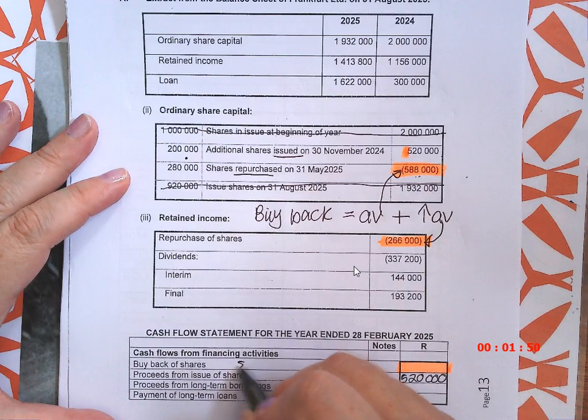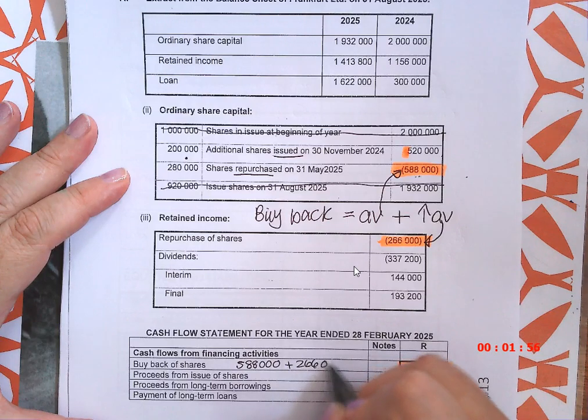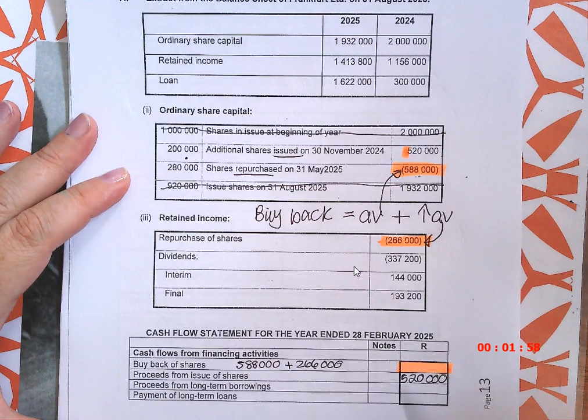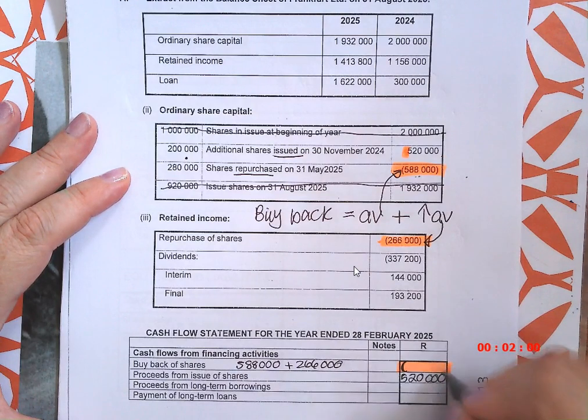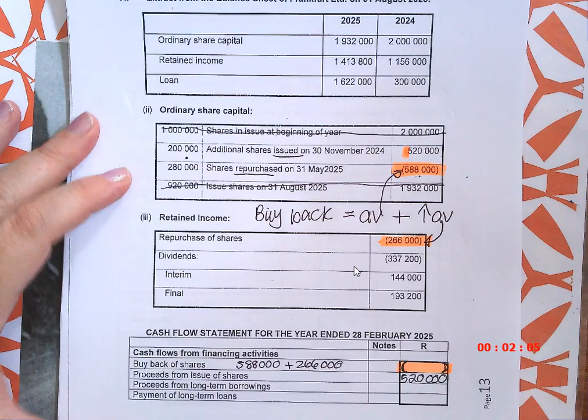So in other words, please show it. It's the 588 plus the 266. And now I must remember to bracket this because this is an outflow of cash. I'm repurchasing this. Ne? So what does it give me?